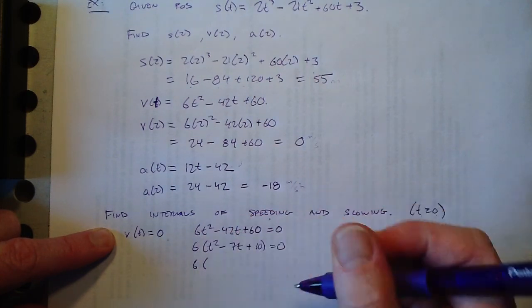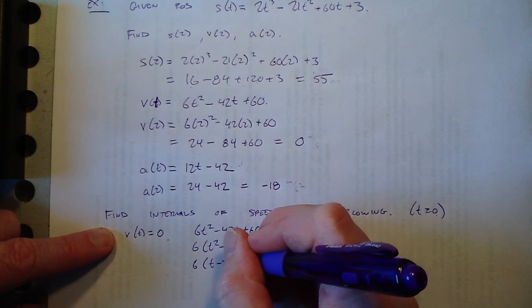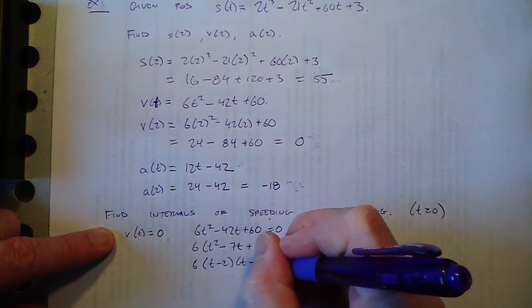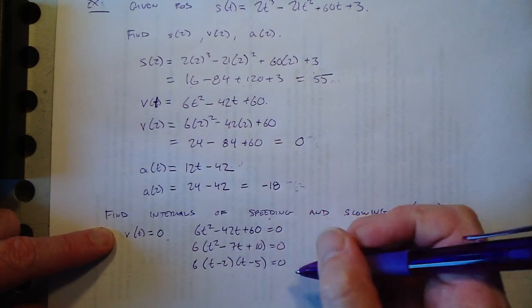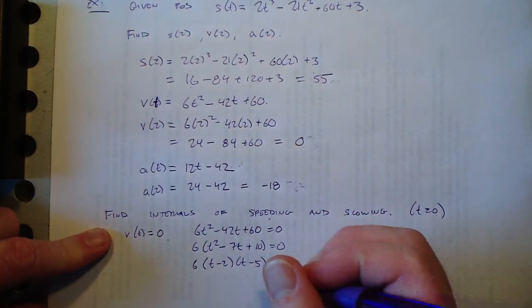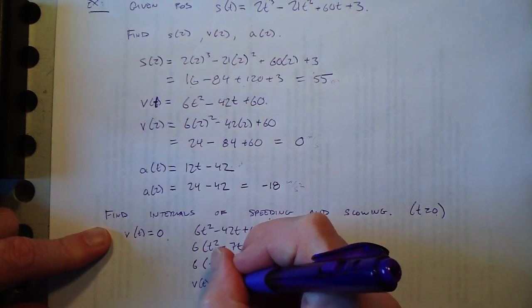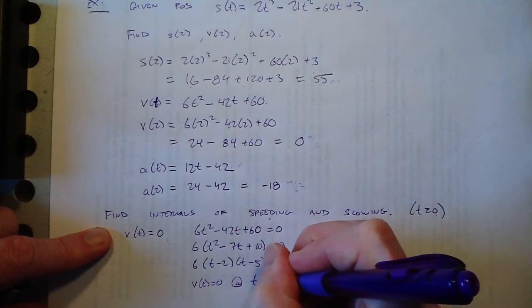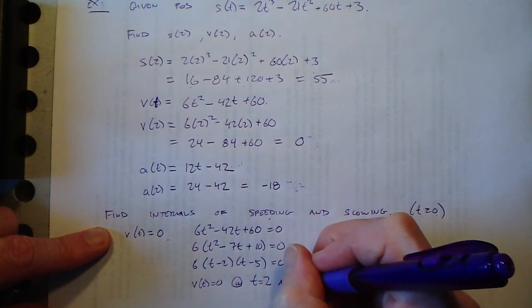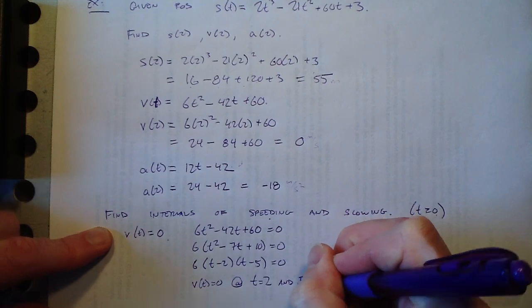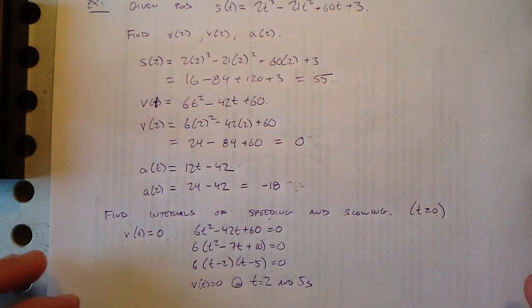And that looks like it factors into t minus 2 and t minus 5. So the velocity is 0 at 2 seconds and 5 seconds, or whatever time units these are.